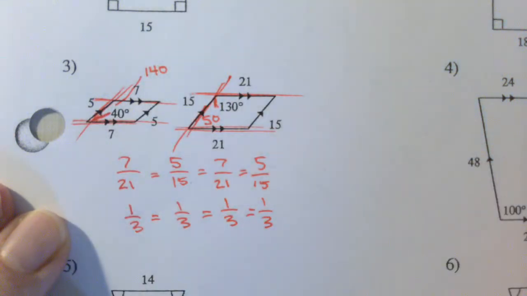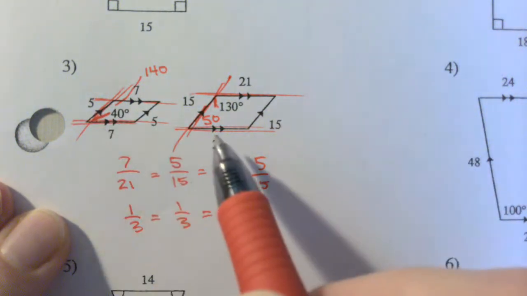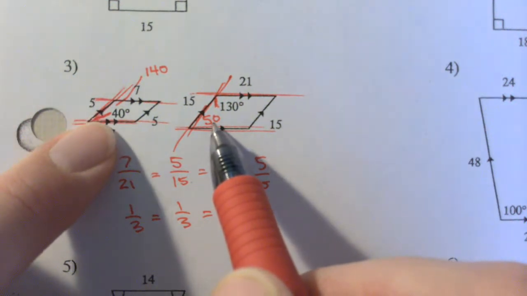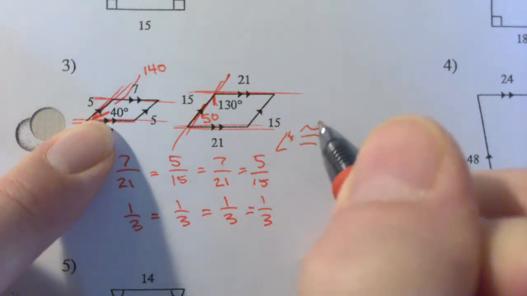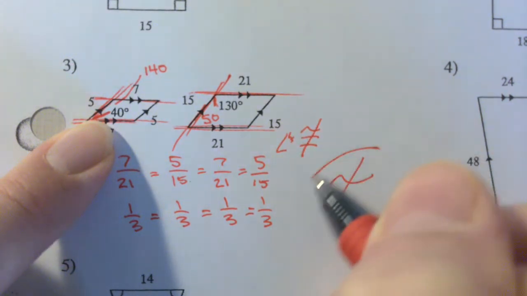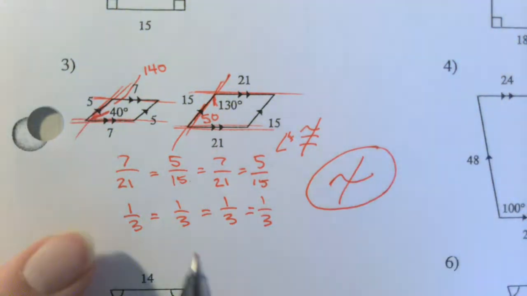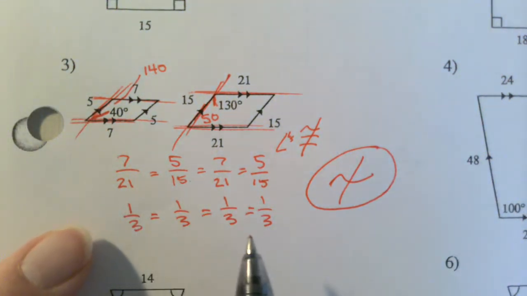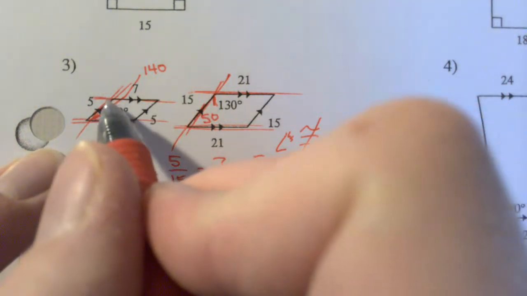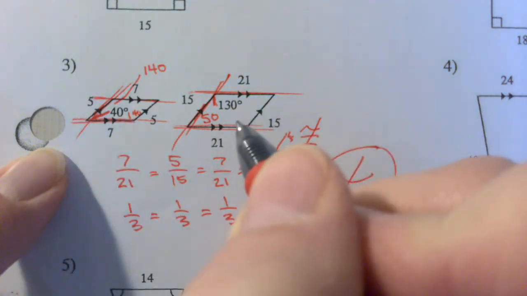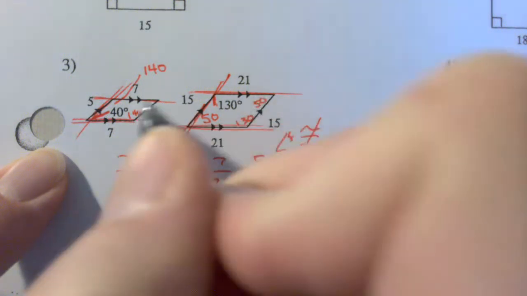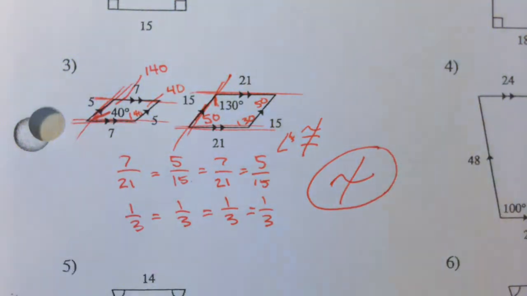So I do have a problem. These angles are corresponding, but they're not the same. So angles are not congruent, so these are not similar. And a lot of us would miss that because we would look at just the sides and say it's proportional. If you want to get into more detail, these are those alternate interior angles. This would be 140, or these add up. This would be 130 and 50. So you can see that the angles don't match up. And that's a big mistake. So be careful on problems like that where the sides look good, but the angles don't.